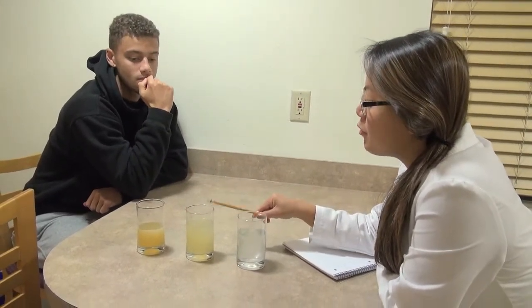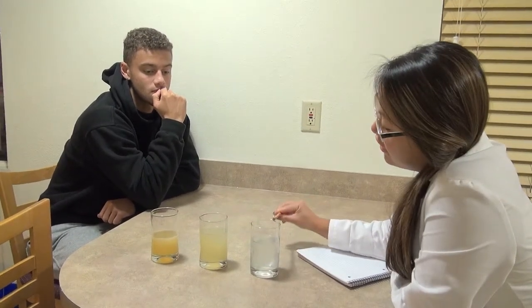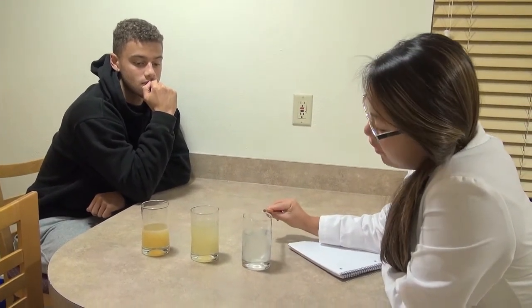So what's the difference between these three samples? Alright, so this one here right in the middle is what most normal people's urine looks like. It's slightly yellow, clear. This one right here is very, very clear. This means a person's probably very hydrated because there's very little urea, yellow color in it.